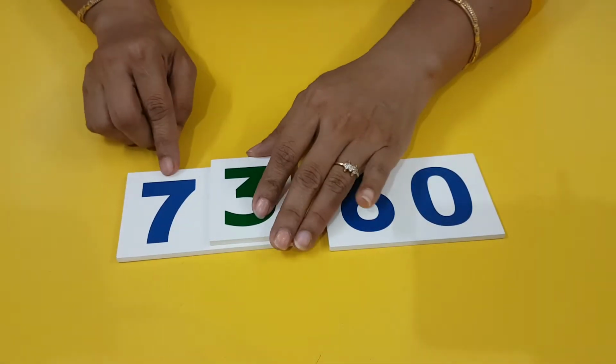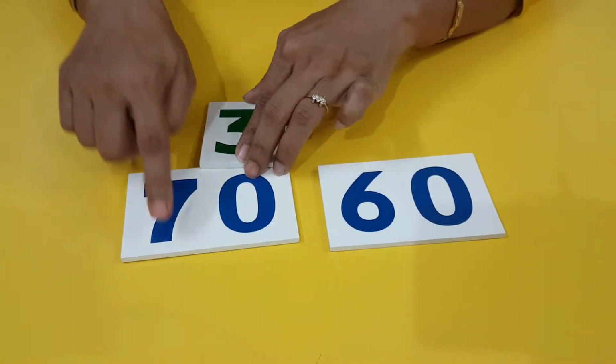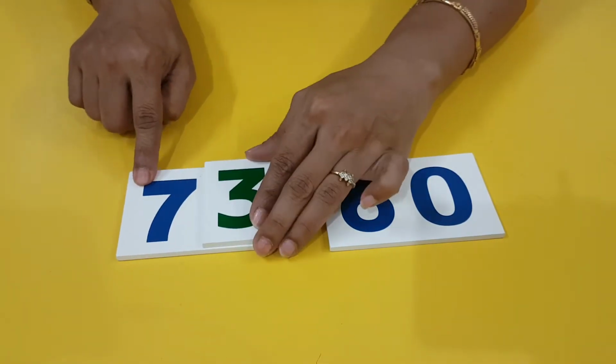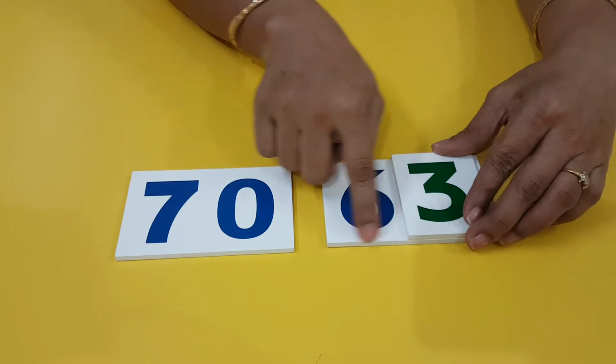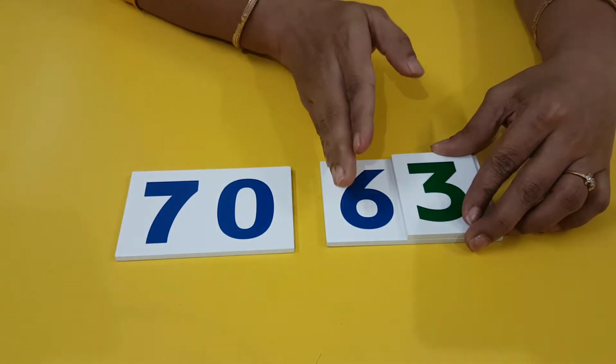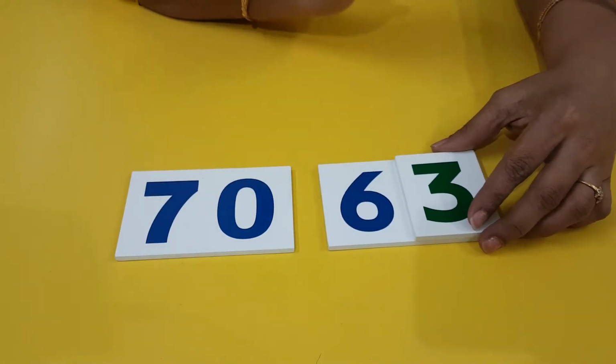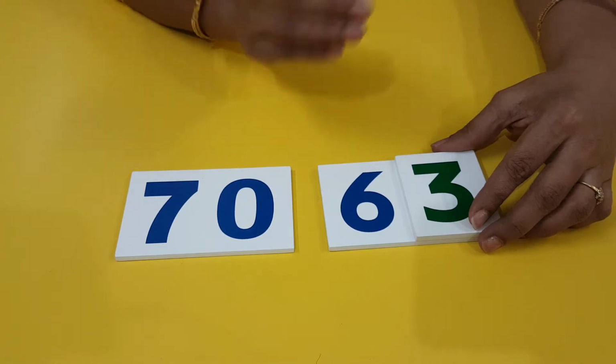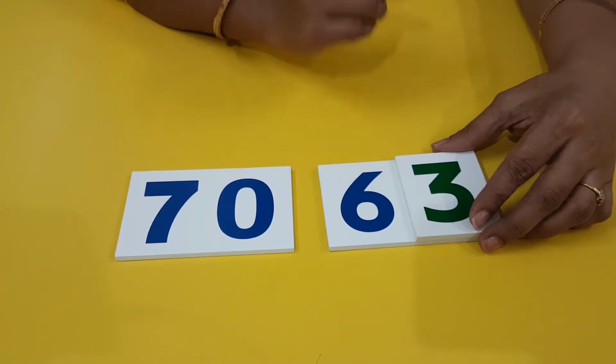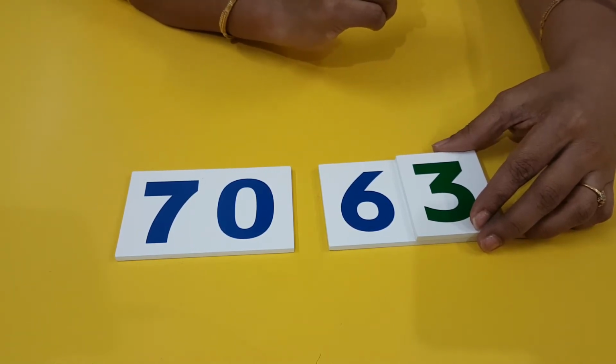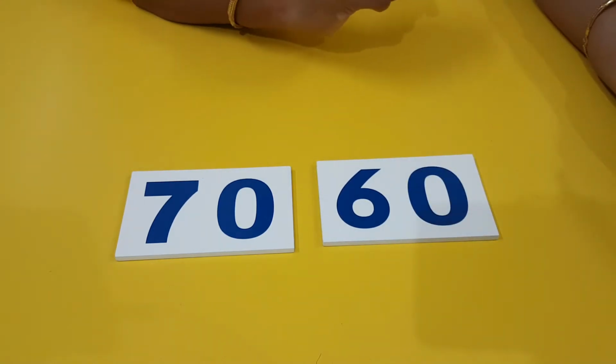So which one did we check? We checked the tens place. Right? Tens place we have to check first, or whichever is the highest place that is there in the number. If it's 100, the hundreds place. If there are thousands, in the thousands place you will check. Okay? So see how easily you can find out?